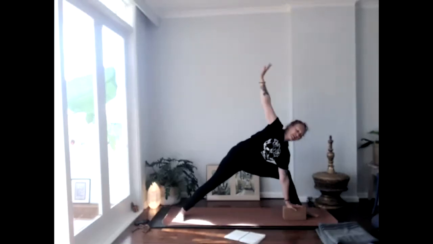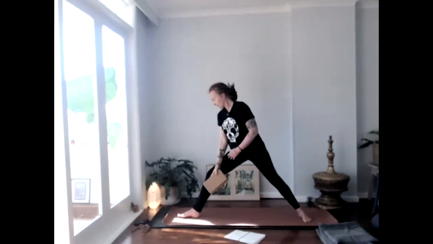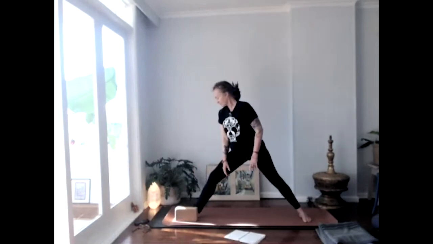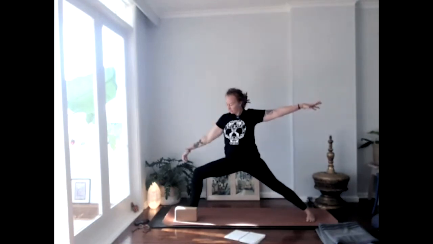Beautiful. Inhale coming up. Okay, just switch sides. Pivot. Right leg forward, left leg back. Virabhadrasana 2. Front knee, right outer buttock. Navel to the left. Keep the navel moving to the left as you take the right hand down.